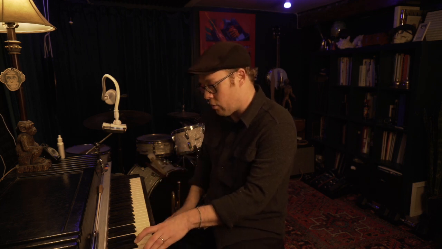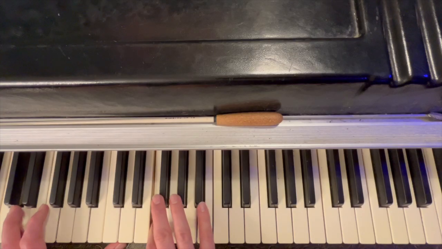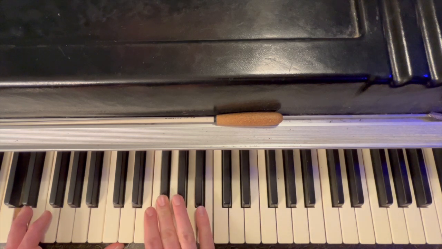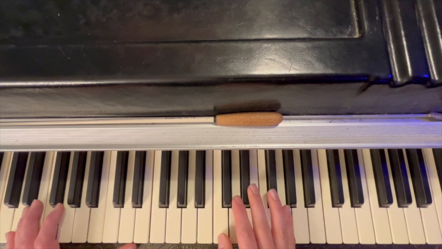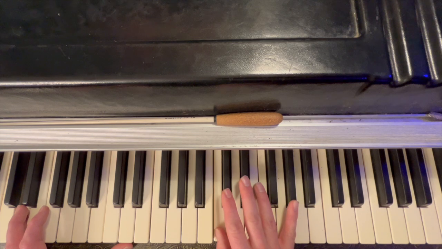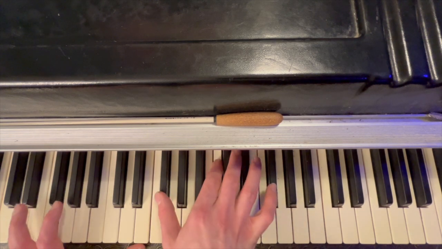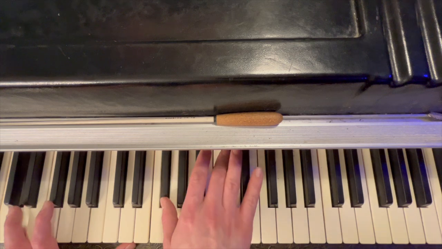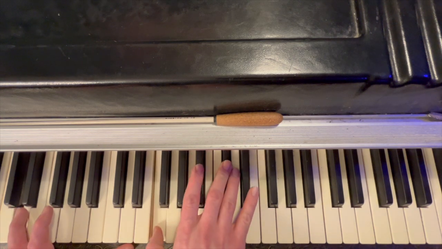So the quality of the chord, which is the sound of the chord, is based on the difference between the minor third, which gives us a minor chord, versus the major third, which gives us a major chord, or the minor 7th, which gives us either a minor 7th or a dominant 7th, or a major 7th, which gives us either a major 7 chord or a minor major 7 chord.